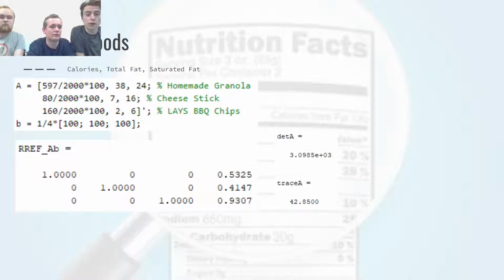I used the same process for my 3 foods of homemade granola, cheese stick, and barbecue chips. For my nutritional categories for this matrix, I chose calories, total fat, and saturated fat. Again, the first column would be calories, second total fat, and so forth, and then the rows are the 3 foods.